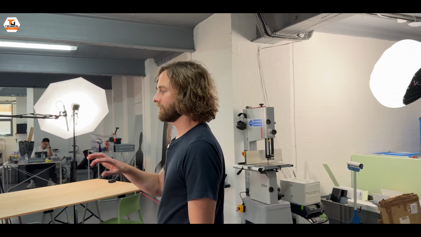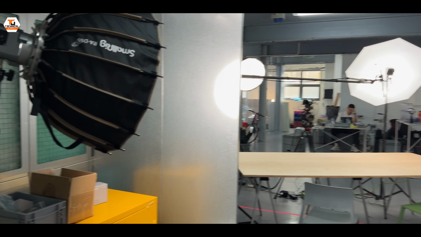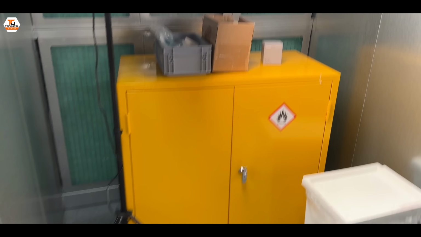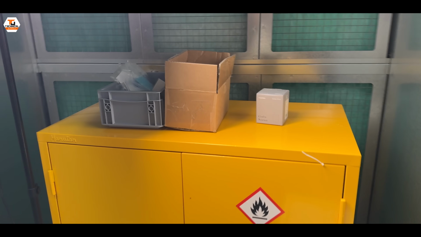This, which is under construction, is a spray booth. Oh, okay. So this means that we can do color work and finish work. So with this, we have to have extraction. So we have to build an extraction system and ducting out of the building and make sure that all of the... What exactly is this?